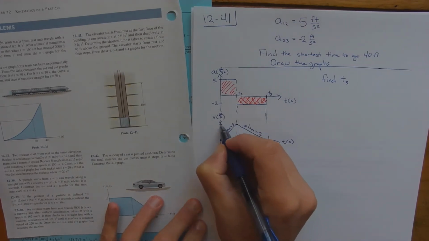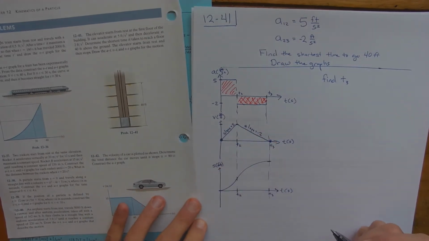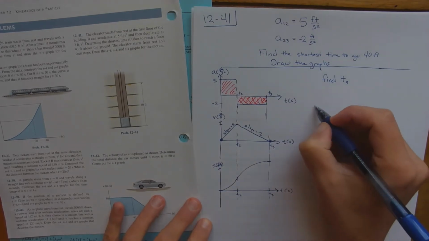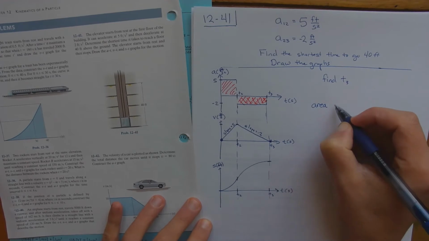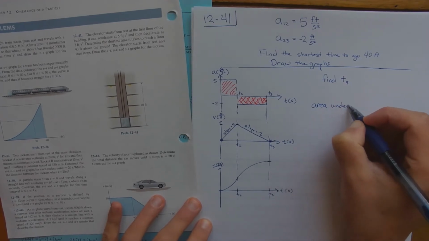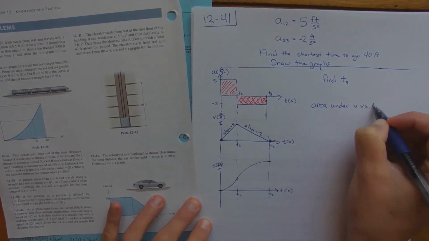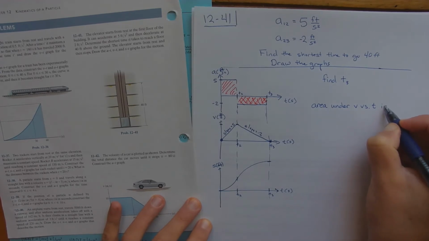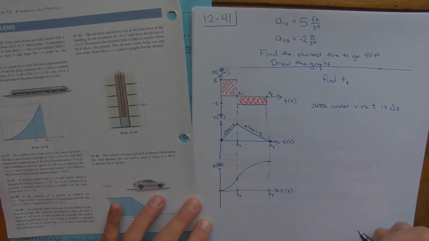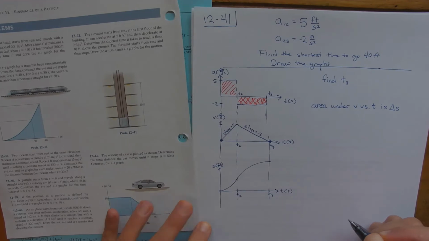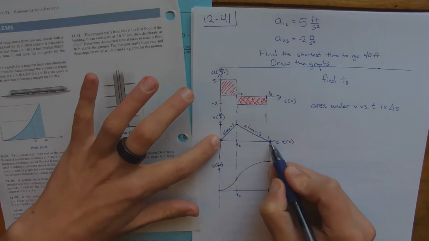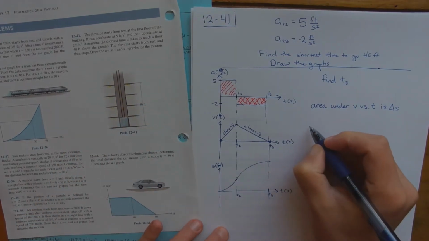We have our maximum velocity here, and the area underneath the velocity versus time graph is equal to what? That is the change in position. I want the total change in position as I go from here to here to be 40 feet.